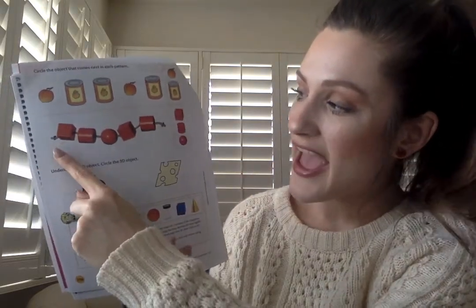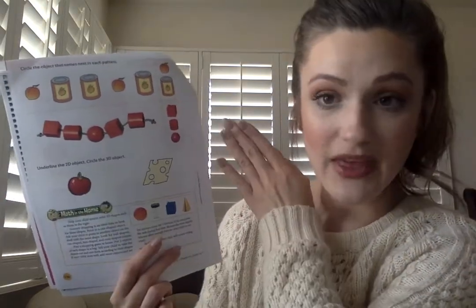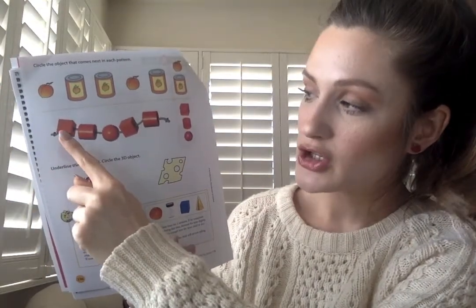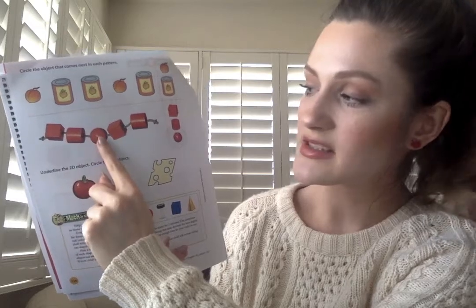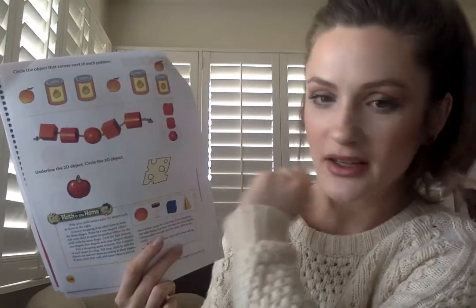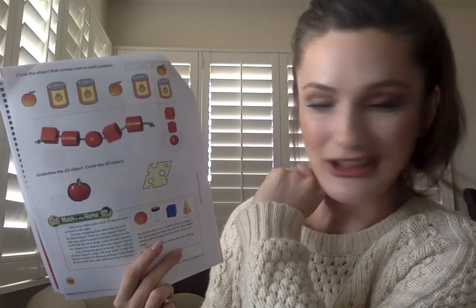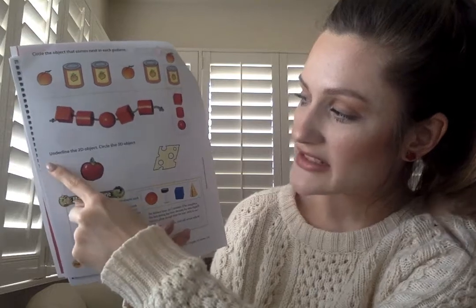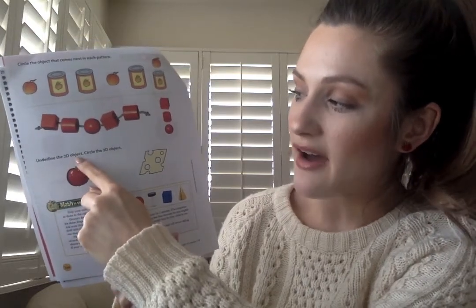Next we have a string of beads with a pattern, and I want you to look carefully at the pattern that they have here. We've got cube, cylinder, sphere. Cube, cylinder. What do you think is going to come next? Go ahead and circle that. Good job. Now, you're going to underline the 2D object.